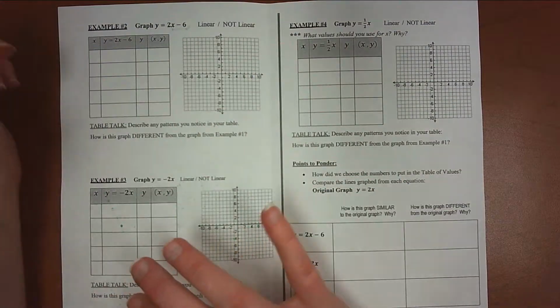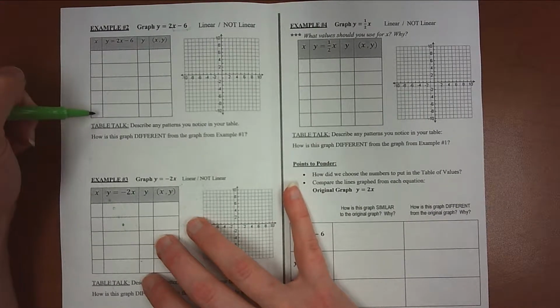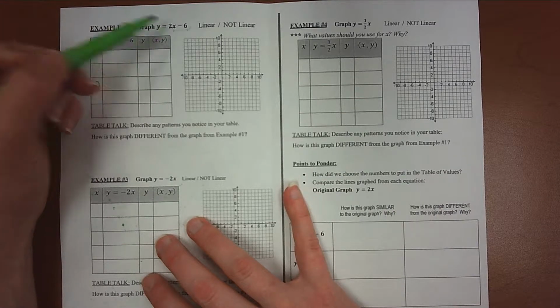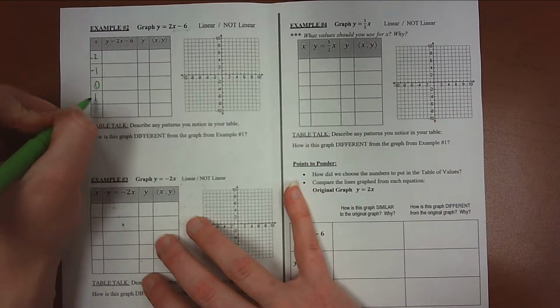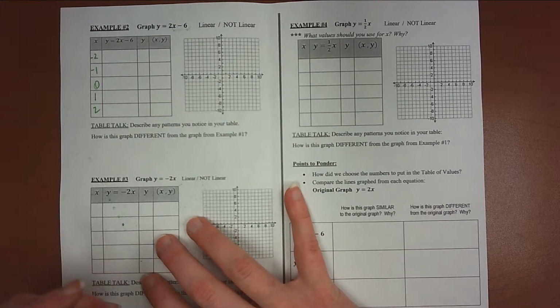And so what we're going to do is we're going to pick 5 domain values or 5 x values to plug in for x. We always want there to be 2 negatives, 2 positives, and 1 0 value. So I'm going to put 0 here in the middle. If there is no fraction with x, I always just use -2, -1, 0, 1, and 2. So in this case, I'm going to use those 5 points for x.